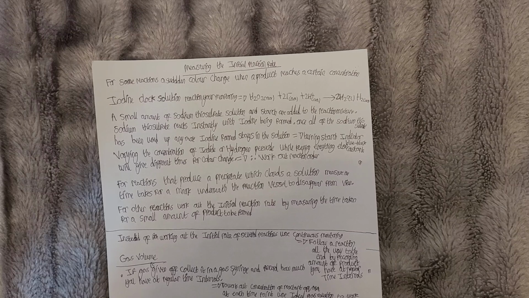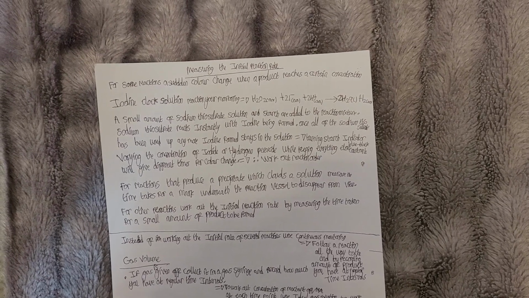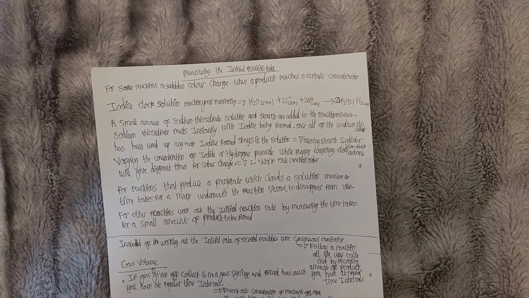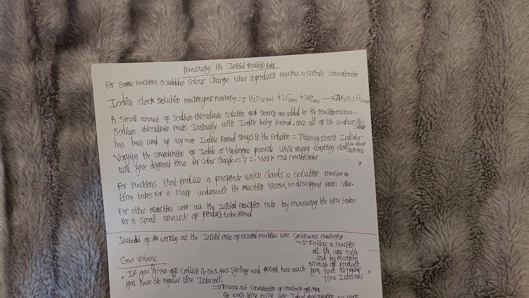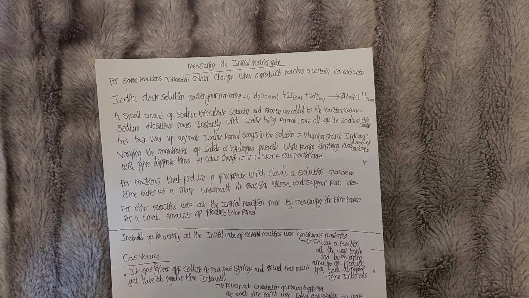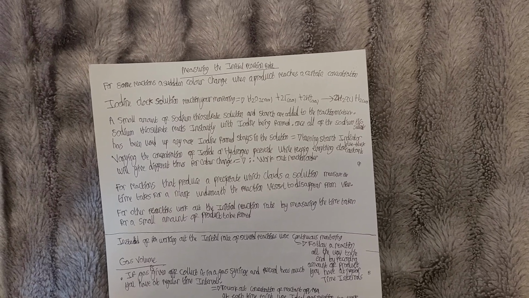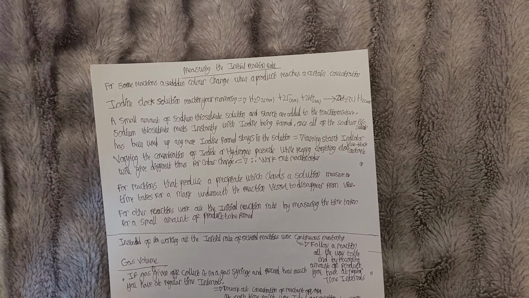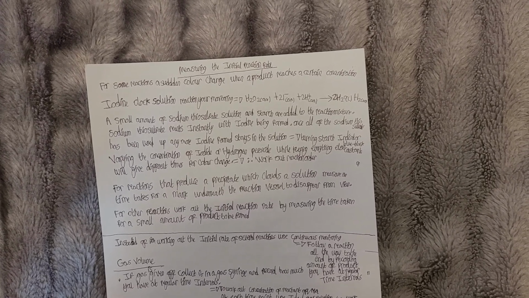Iodine clock solution reaction you're monitoring: H2O2 aqueous plus 2I minus aqueous plus 2H plus aqueous, forming 2H2O liquid plus I2 aqueous. A small amount of sodium thiosulfate and starch is added to the reaction mixture. Sodium thiosulfate reacts instantly with the iodine being formed. So once all the sodium thiosulfate has been used up, that's really important, then any more iodine formed stays in the solution, turning the starch indicator blue-black.